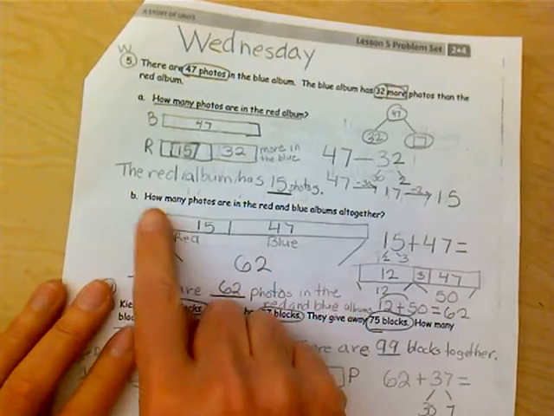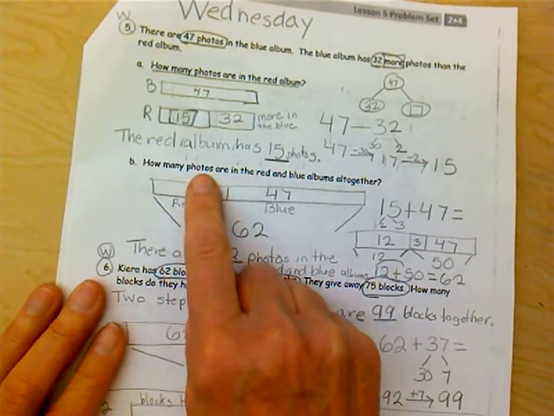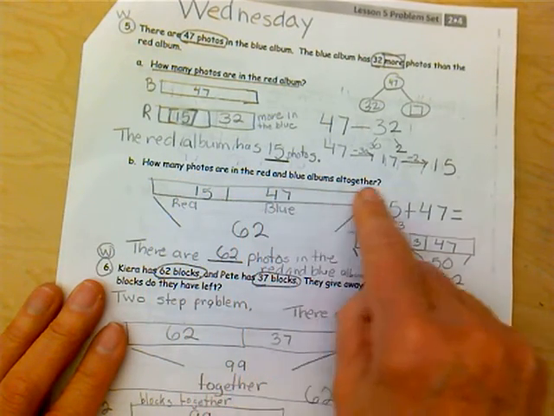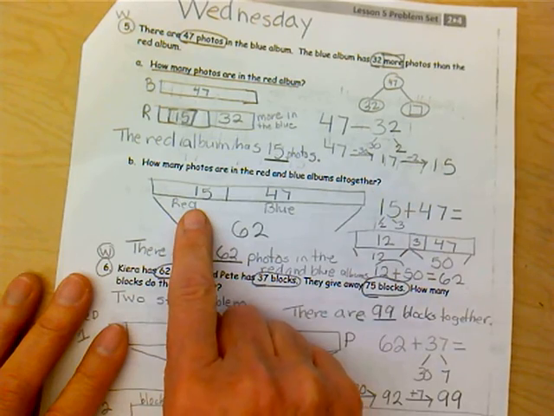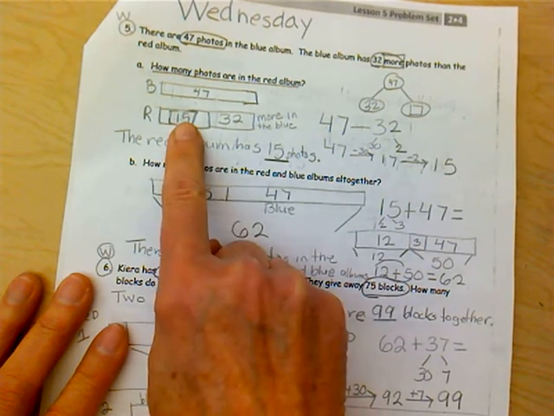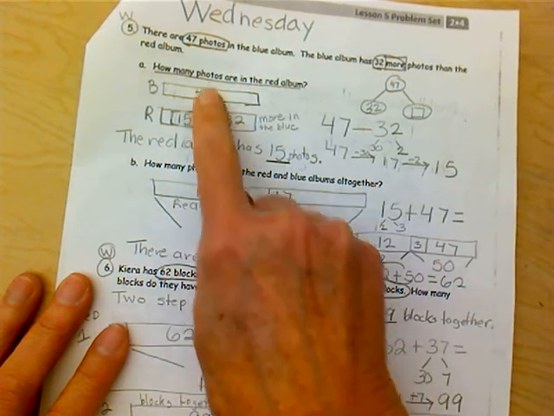So then continuing on with the next part, how many photos are in the red and blue albums together? Well, I know that there were 15 in the red and that there were 47 in the blue.